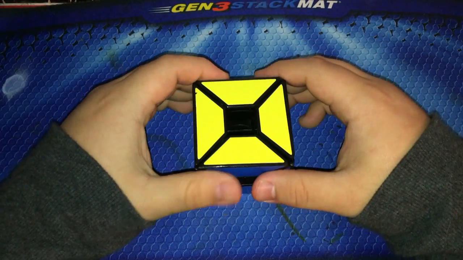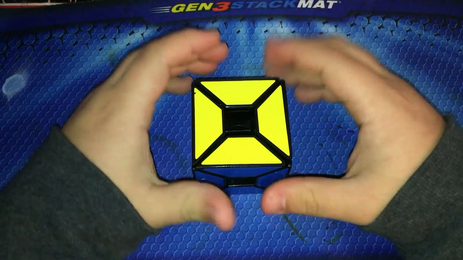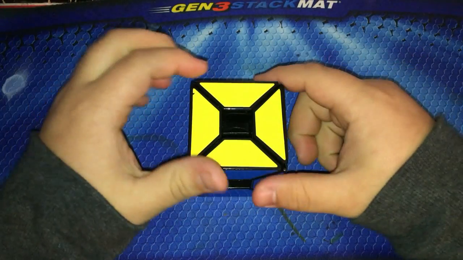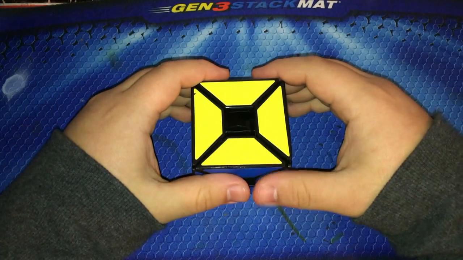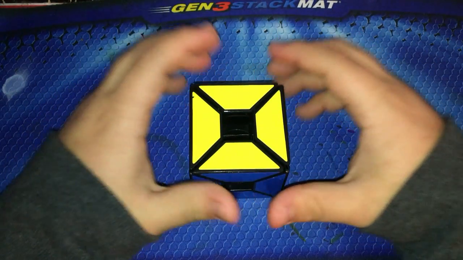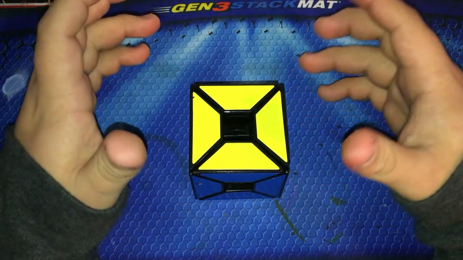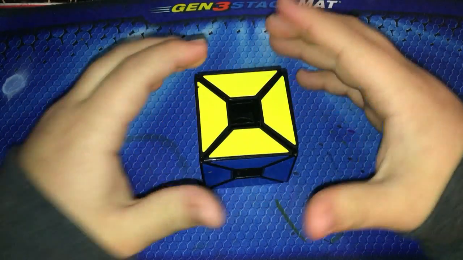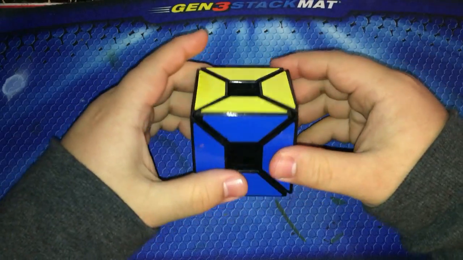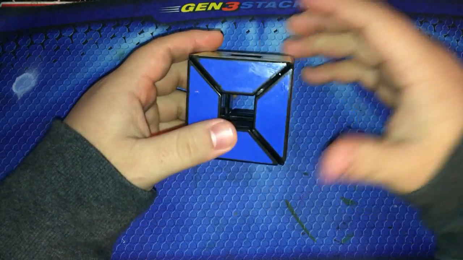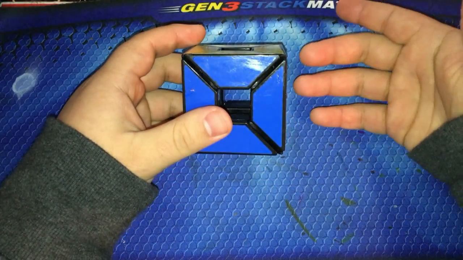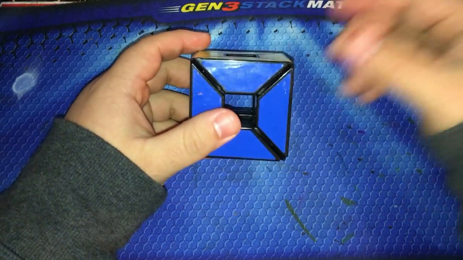Now, first off, to get this tutorial started, what we're going to need to learn here is notation. If you already know notation, I'll go ahead and leave an annotation on the video, and you can just go ahead and skip to the tutorial. But if you don't, stick around, because it's very important. Notation is what you use when reading algorithms, to know which layer needs to be moved. Generally, when you see a letter, it is going to be moving in a clockwise fashion, and then anything prime is going to be moving counterclockwise.